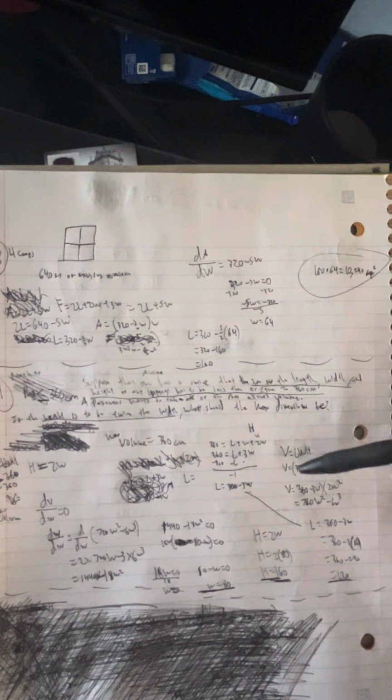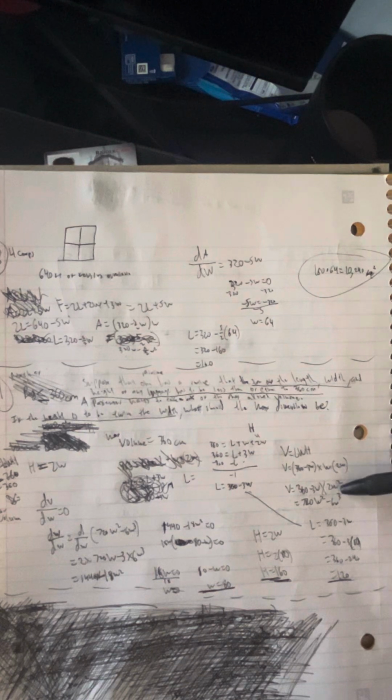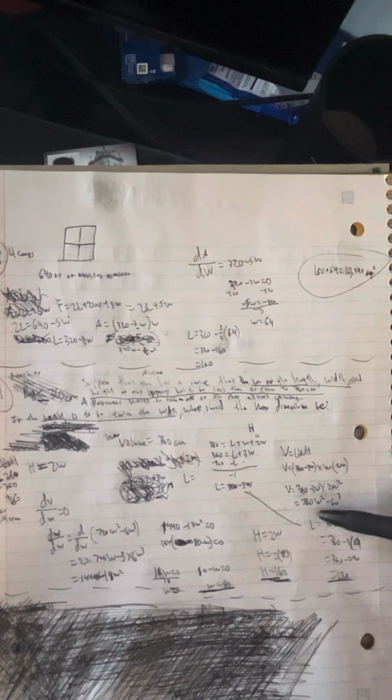So then you get volume equals 360 minus 3w times w times 2w, because you already know that height equals 2w. And then you get volume equals 360 minus 3w times 2w squared. And then you multiply 360 minus 3w times 2w squared, and you get 720w squared minus 6w cubed.